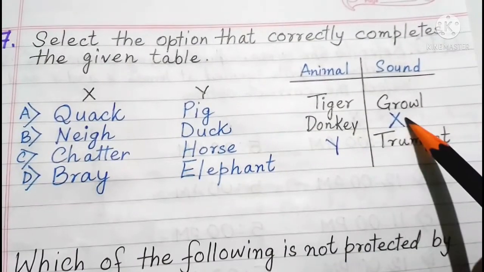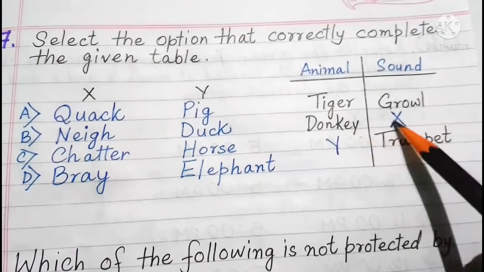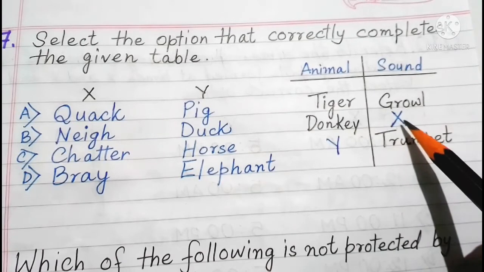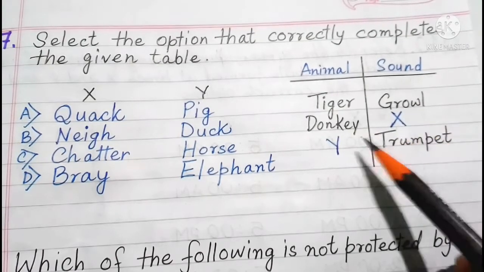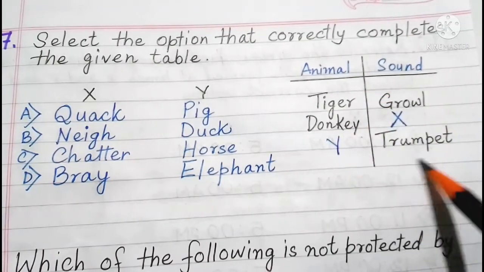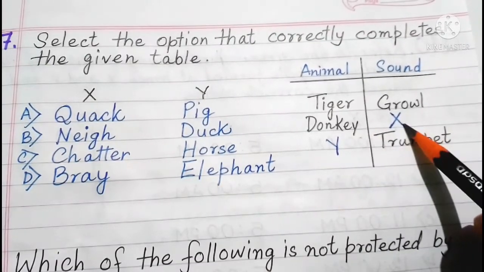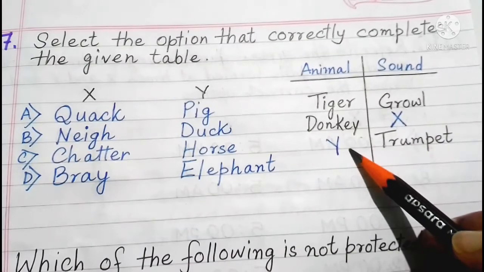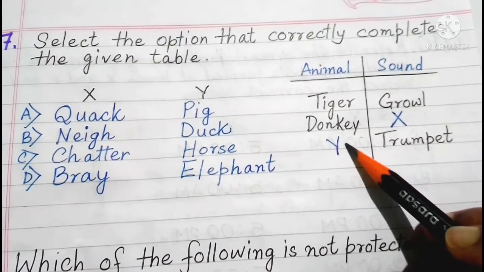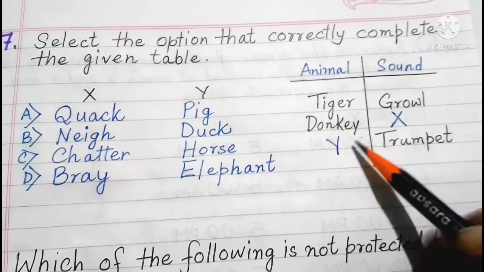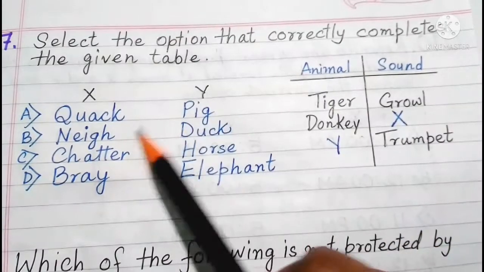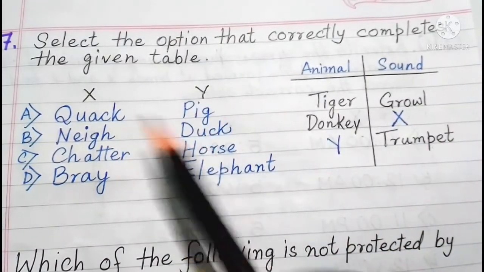What is the sound of a donkey called? It is called bray. And the animal which makes a trumpet sound is an elephant. So X will be bray and Y should be elephant. Let's see what options are given. Quack, pig, neigh, duck.